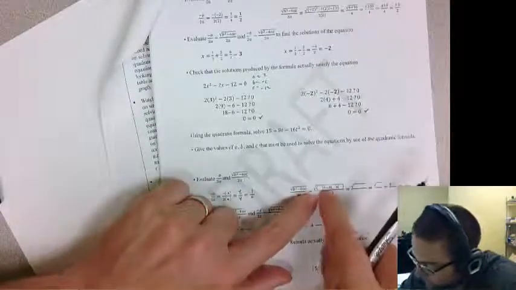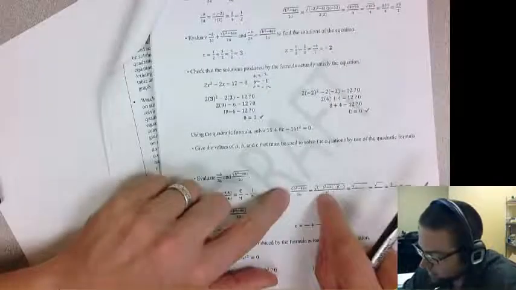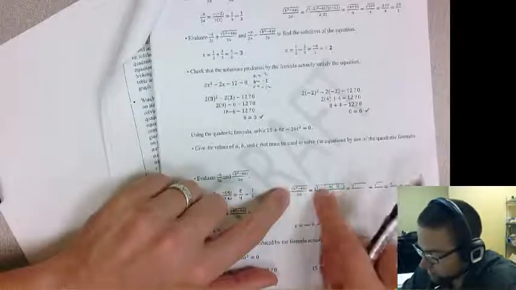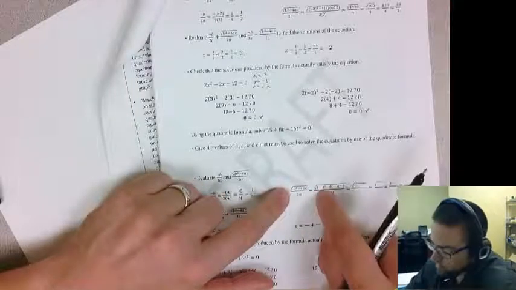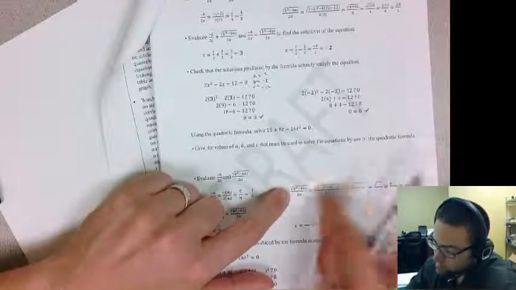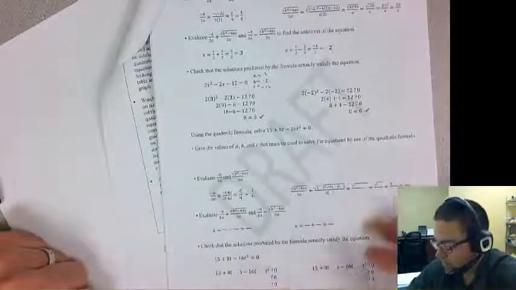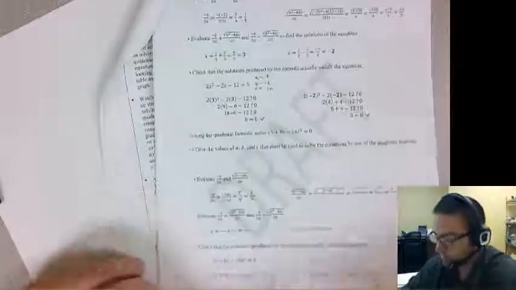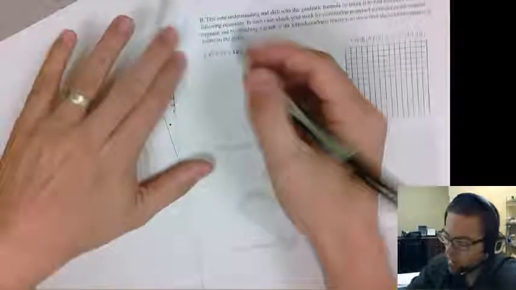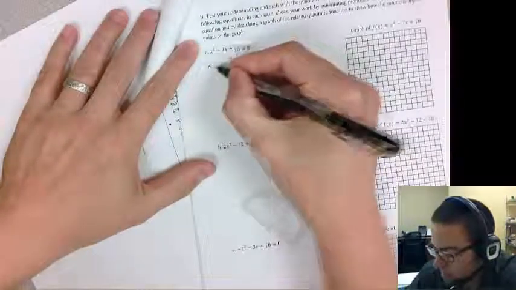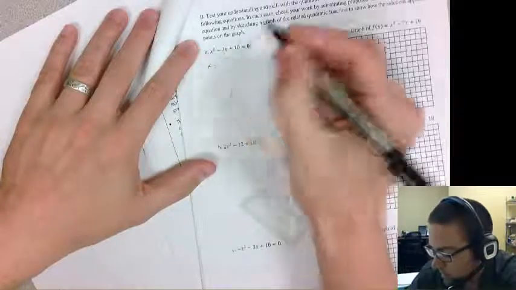And I like using these placeholders because then you're a little bit better about keeping track of the signs. So if it's negative 2, that's b. Then when you square it, negative 2 times negative 2 is positive 4. So it helps you keep track of your signs a little bit better. So I really recommend writing down the formula with placeholders.